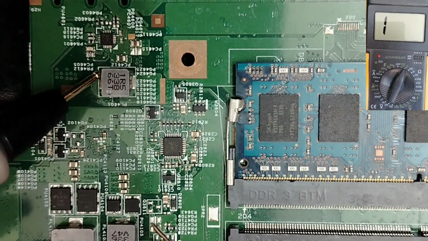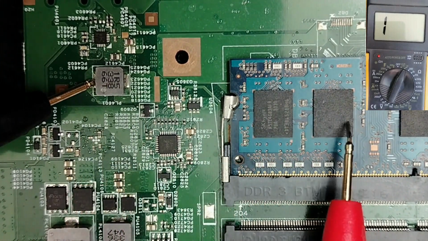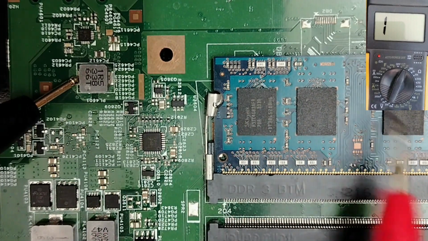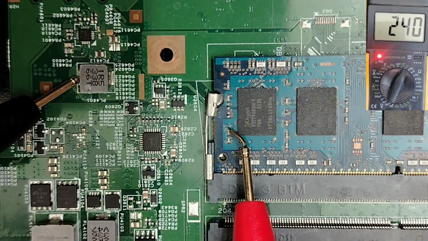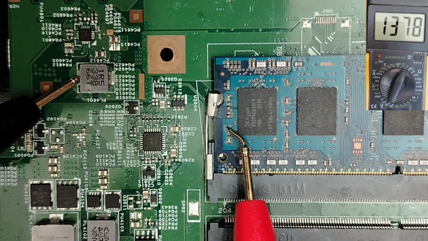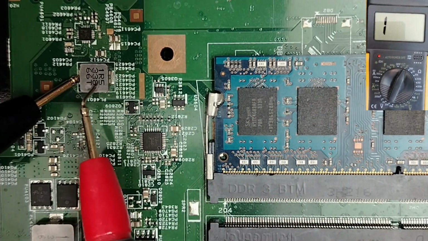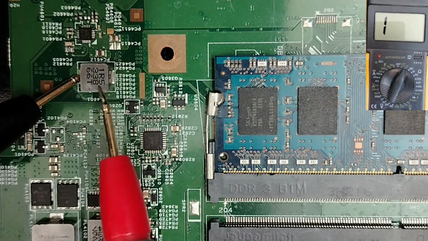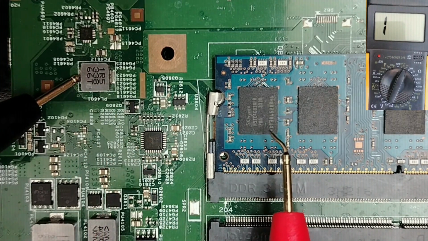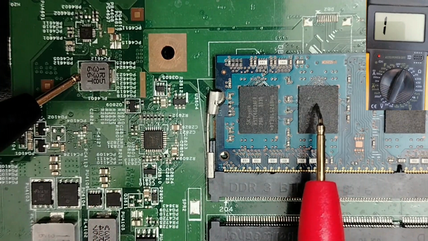Look, my friend, I put 1 probe here on this inductor, and I can just go to the RAM, to any ceramic capacitor in the RAM. This one, for example. Do you see, my friend? Do you see 0 on the multimeter? It means there is a direct connection between the inductor and the RAM. So this inductor feeds this RAM over here. So this inductor is for the RAM circuit.